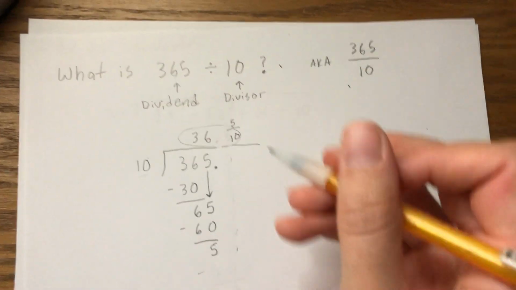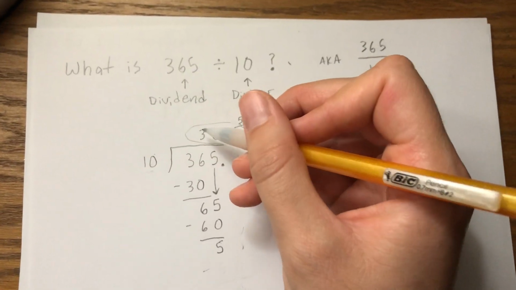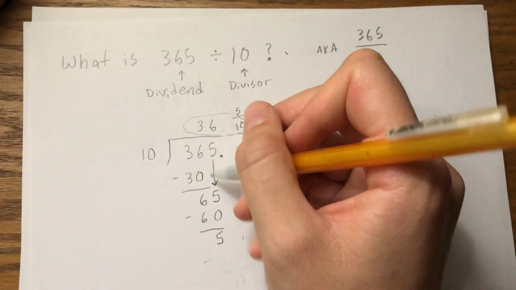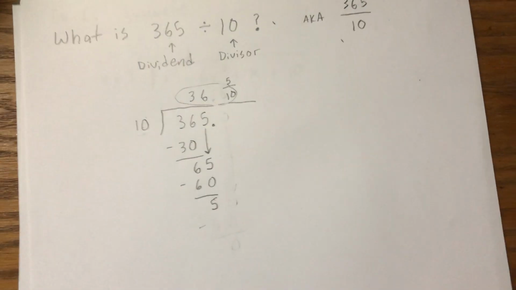Okay, keep that process in mind, the whole how many times will it go in, put that amount up here, multiply, subtract, and then do it all again. Bring down the next number.